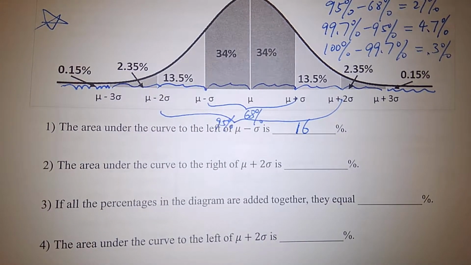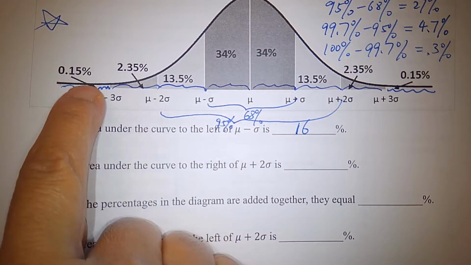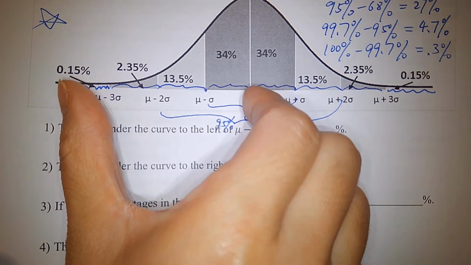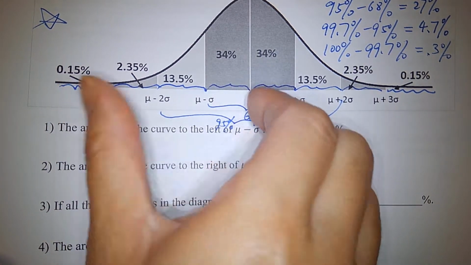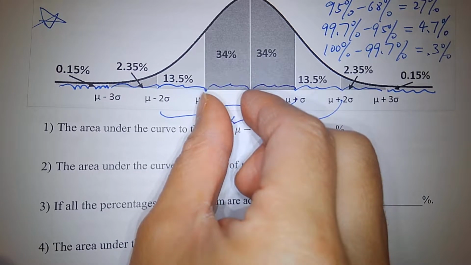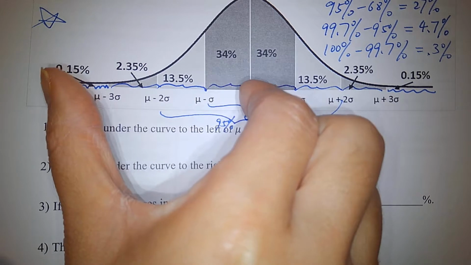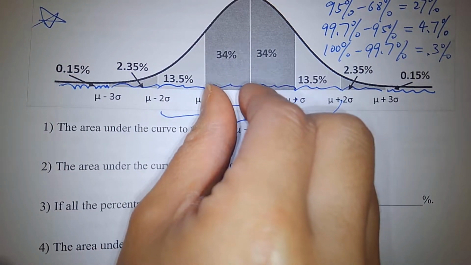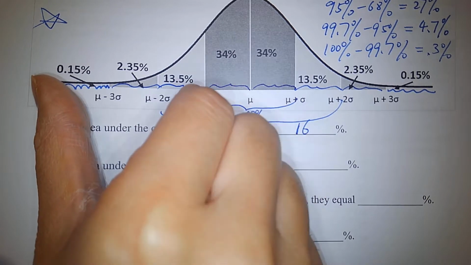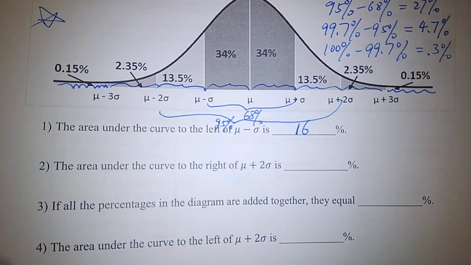Yes, 16%. Or, do you have another way to compute the percentage on this interval? Remember, less than the mean is 50%. Between mu minus sigma and mu, it is 34. So we use 50 minus 34. We also get 16. You guys do see that? The way to compute the percentage is not unique, okay?